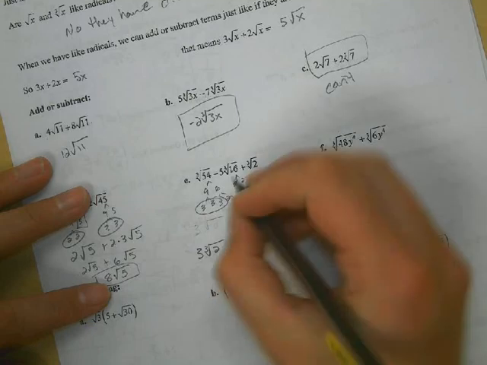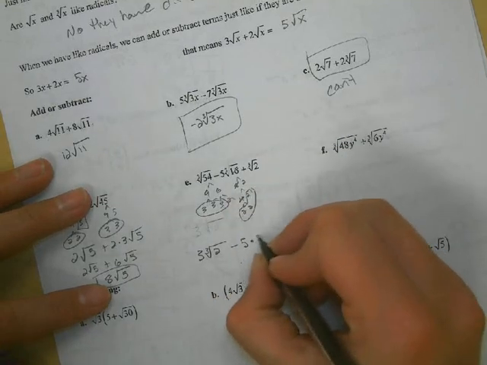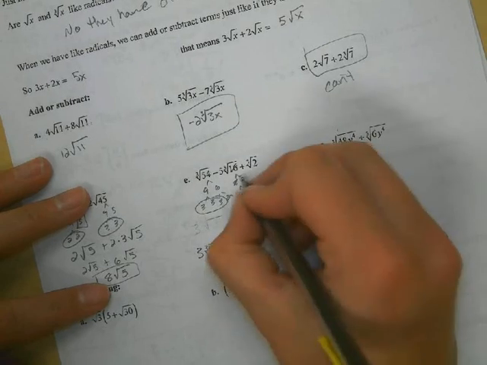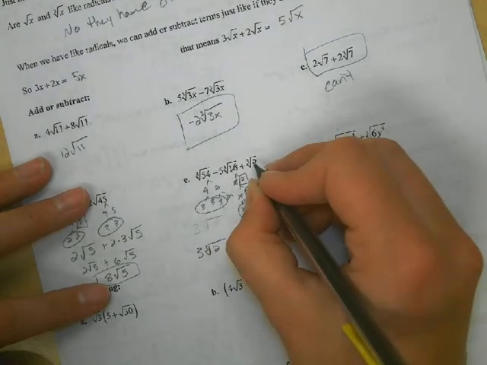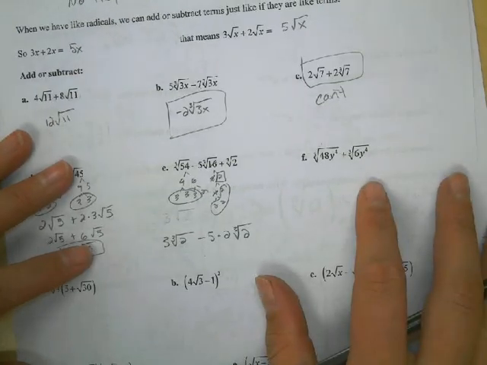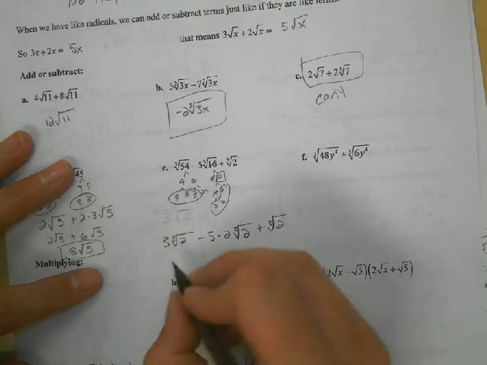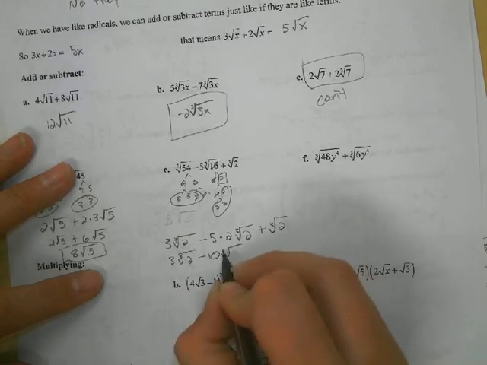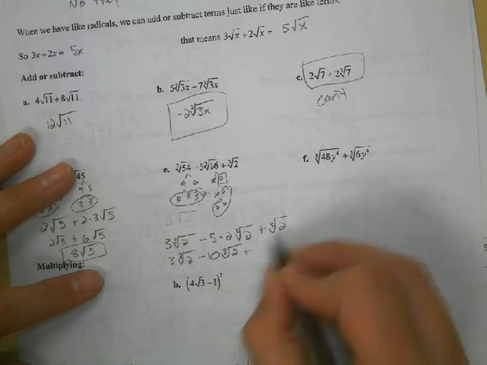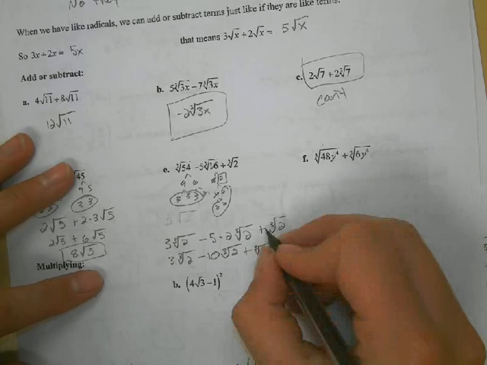Alright, so the 2 would come outside, but I have a 5 out there already. The 2 will come out and multiply by it, and then I have a 2 left over, so I get a cubed root of 2. Okay, here there's nothing I can take out. It's just a cubed root of 2. So you just leave it as the cubed root of 2. So then I've got 3 cubed root 2's minus 10 cubed root 2's plus 1 cubed root 2, right? If there's no number out front, it's always a 1. If you need to write the 1 there, that's fine.